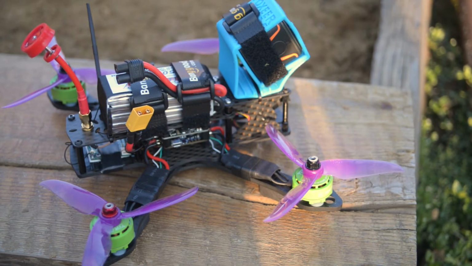So I think we can try the first run. Some short line of sight flight, only a few punch outs, hover, a few rolls and flips, record the data to the black box, and then analyze it on the PC.